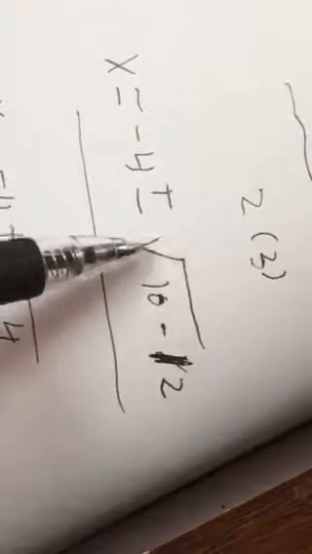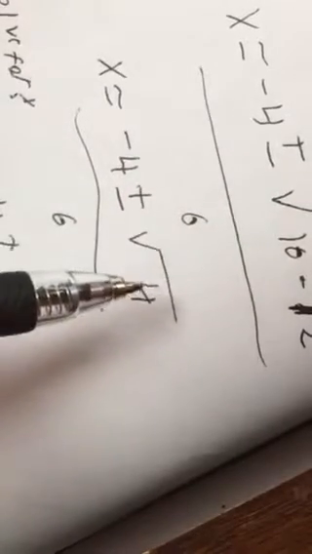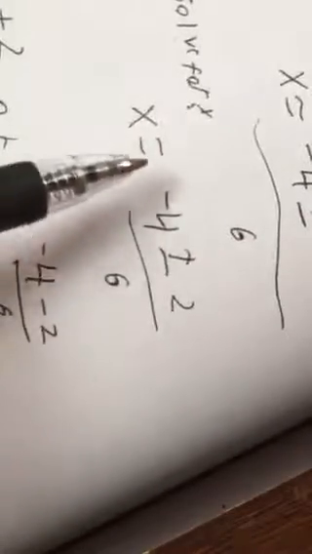Then you simplify, so x equals negative 4 plus or minus the square root of 16 minus 12 over 6. Then you simplify even more and you get x equals negative 4 plus or minus the square root of 4 over 6, which simplifies to negative 4 plus or minus 2 all over 6.